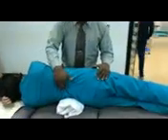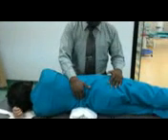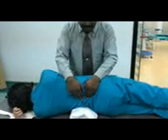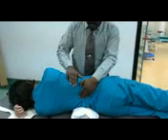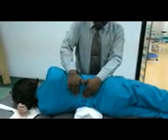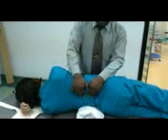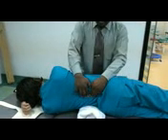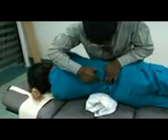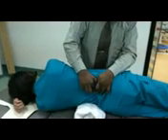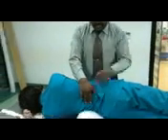For that, I have to palpate the segments of vertebrae. For example, this is T12, L1, L2, like that I can see the intervertebral spaces. I have to feel the intervertebral spaces.